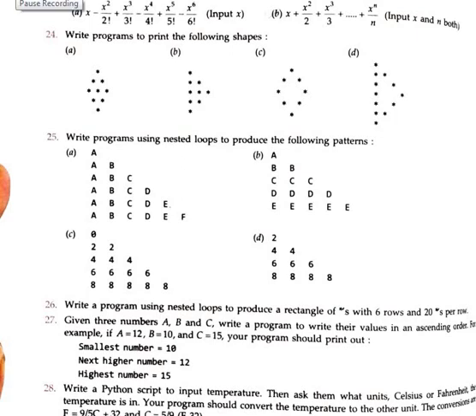Good evening, students. We have studied the if-else statement, and we have also learned about the range function. So what we'll do is try some questions that need you to implement all of these in one single program to get an output. Let us take the example of question number 24 that is given in this chapter, which requires you to print this star pattern.